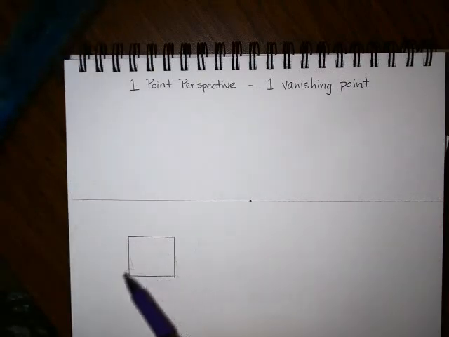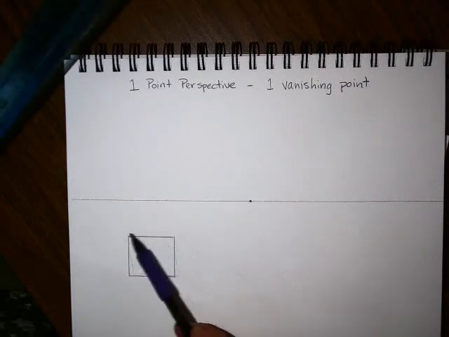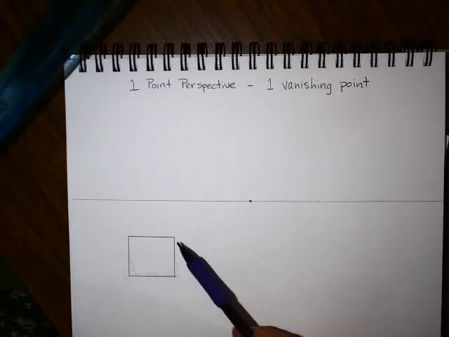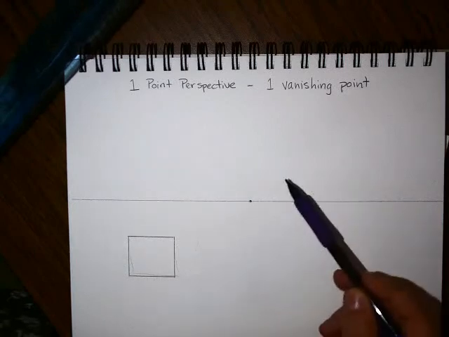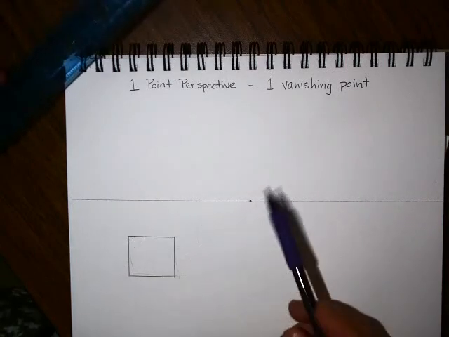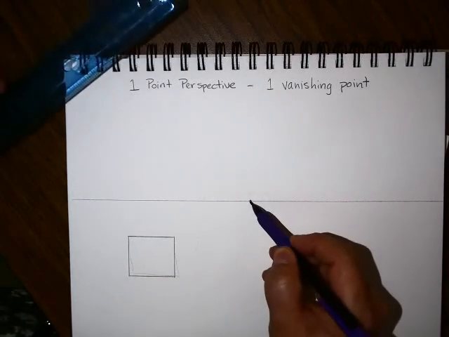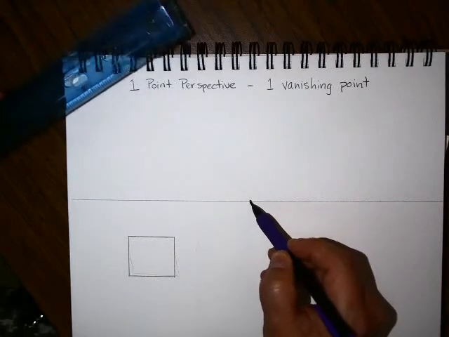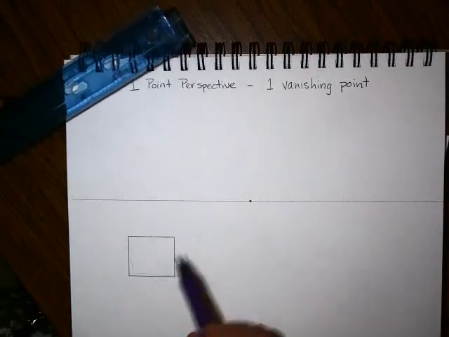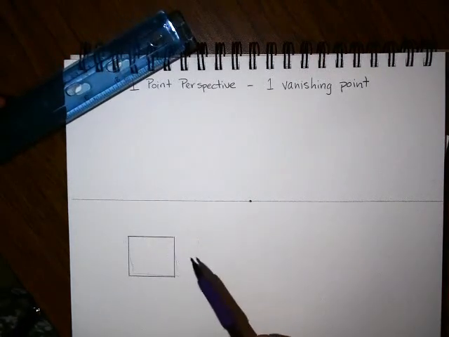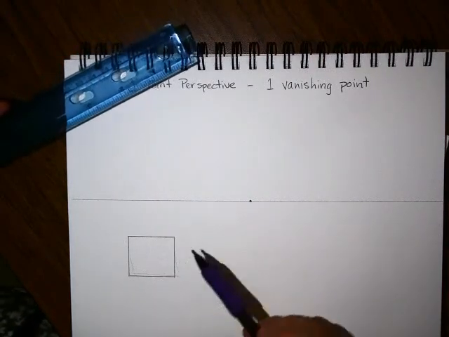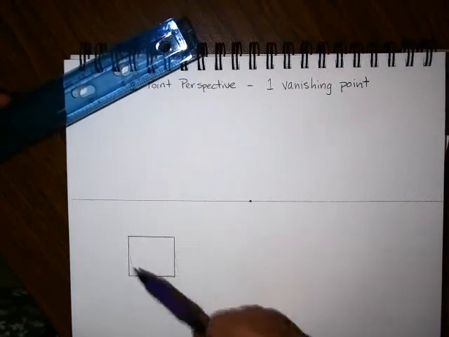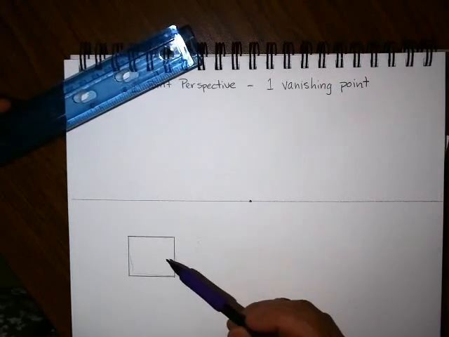Now, when we put the lines, these are going to be called orthogonal lines. They're the diagonal lines that lead the eye towards the vanishing point. All right, and we'll write down some of these words here in just a minute. But we want to keep in mind that this is a solid opaque box. So we're not seeing all the sides.